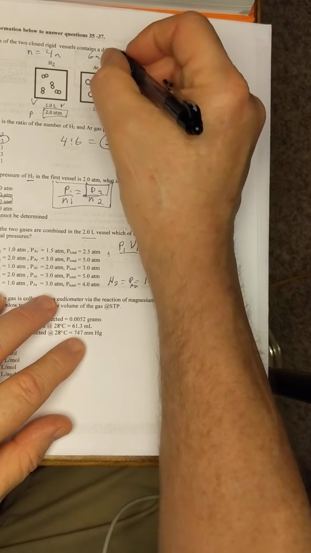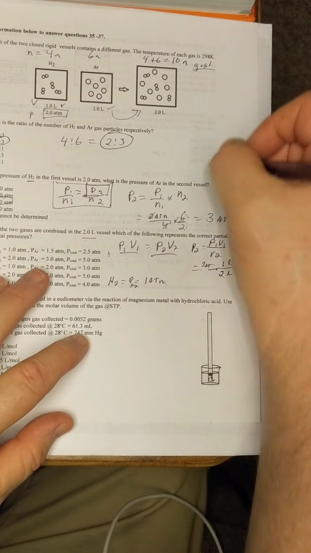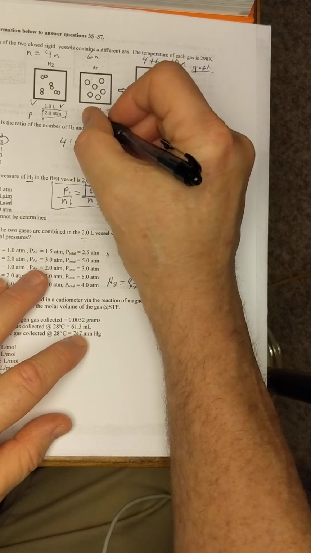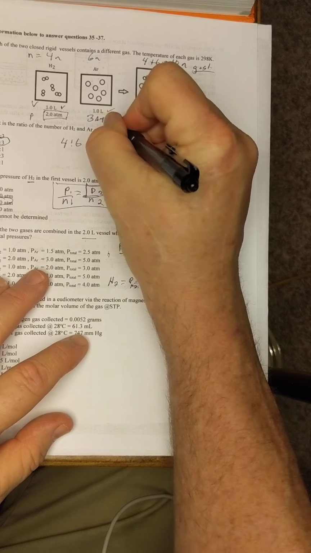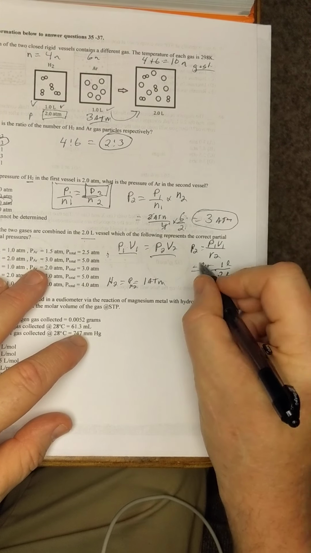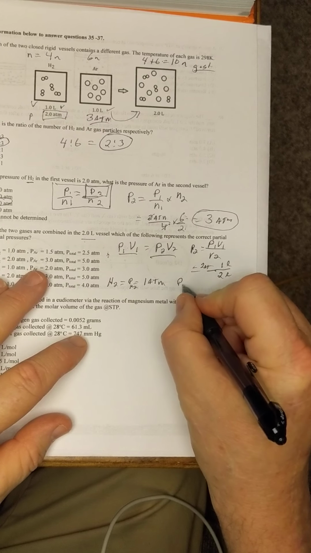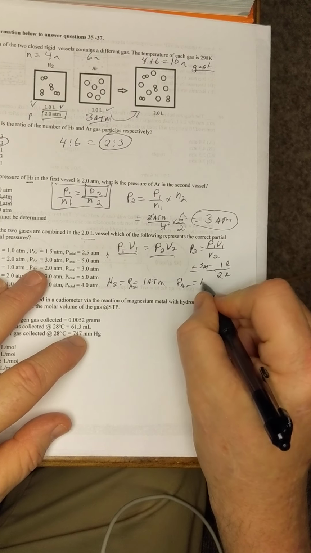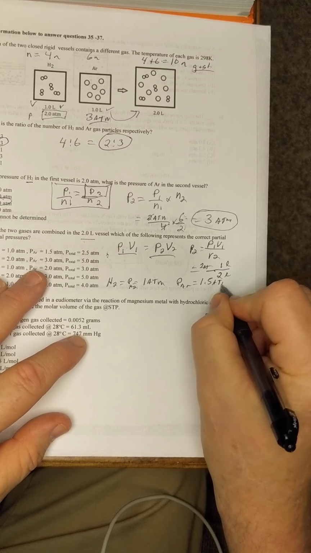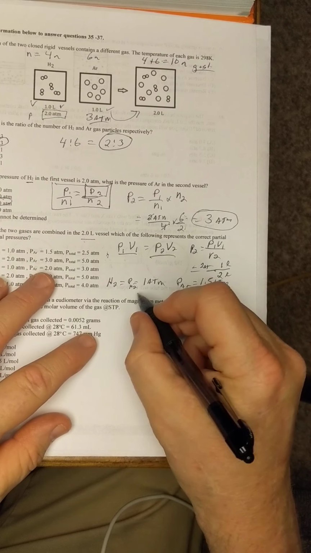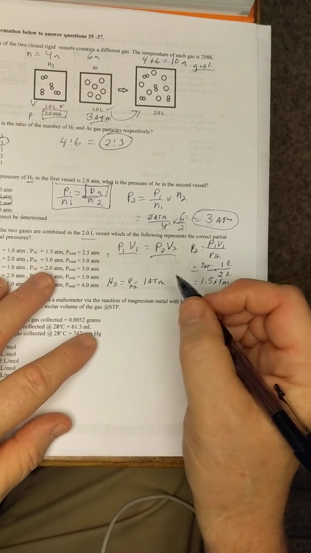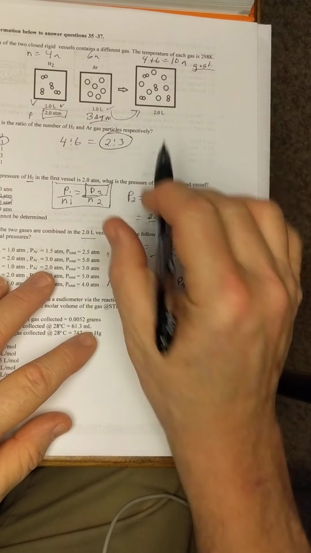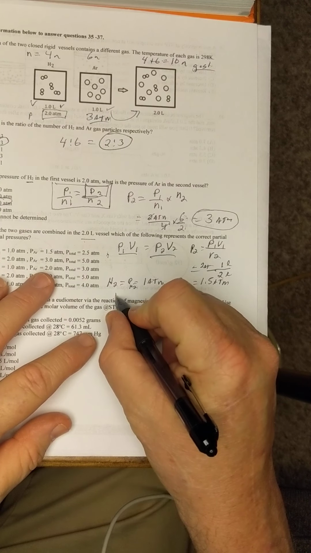Okay, the same thing. I knew the pressure for number 2, which I found in the previous problem, was 3 atm. And again, it's going to be 1/2 times 3, so the pressure of the argon is equal to 1.5 atm. And then combining these, you're going to use Dalton's law.